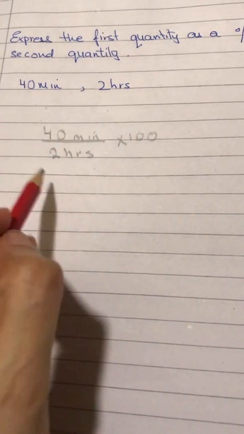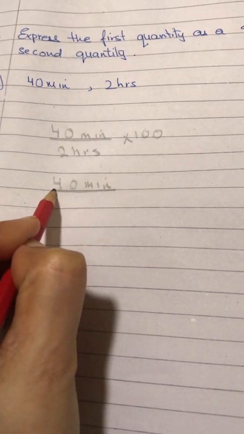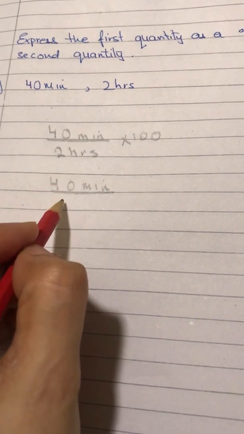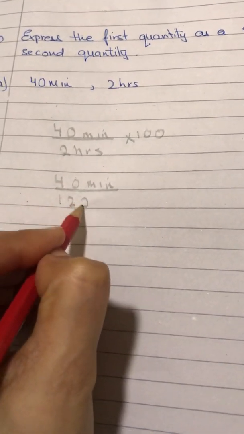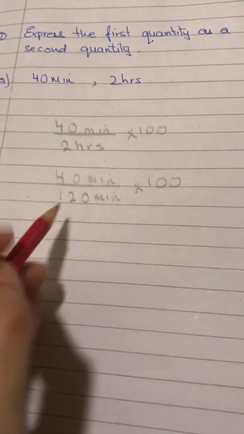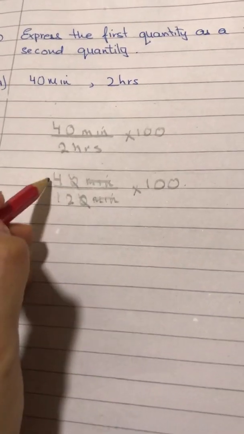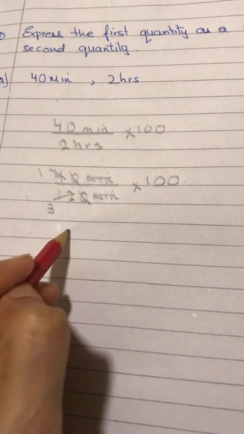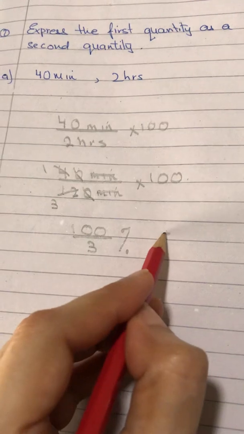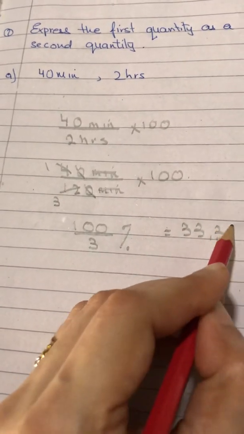So 40 minutes will be on the top, and 2 hours will change into 2 times 60, because 1 hour is 60 minutes, which is 120 minutes, times 100. And then minutes and minutes cancel off, last zero with the last zero, and we get 100 over 3%. And you can also change it into a decimal, which is 33.3%.